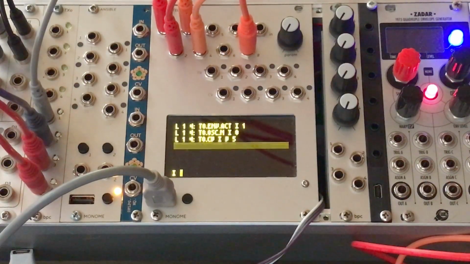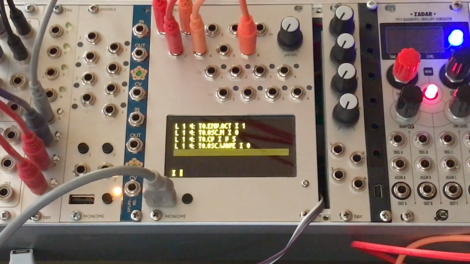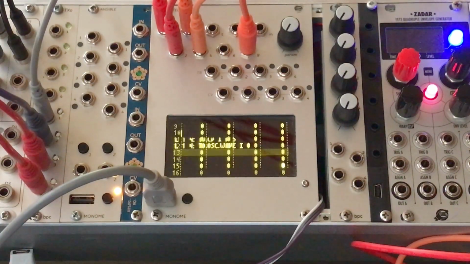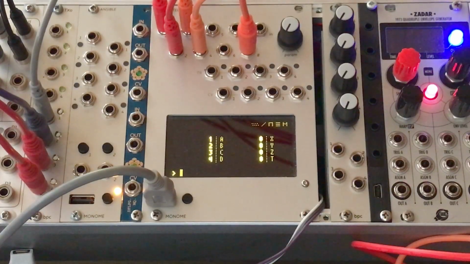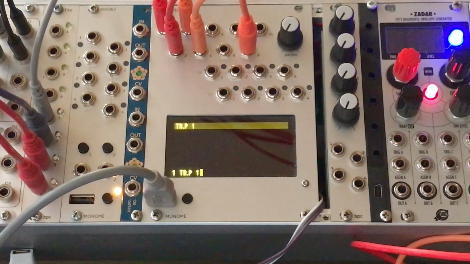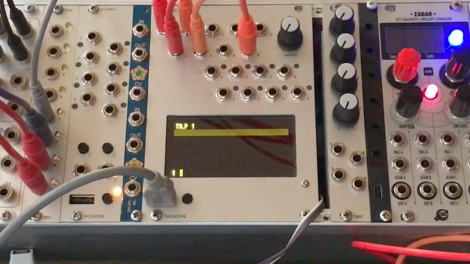Actually, let's do one more. Just to make this portable, we'll do L 1 4: TO.OSC.WAVE I, and we'll set that to 0 for a sine wave. I'll do F10 again to run that script. All right, so let's see here. We'll go back to script 1 now. We've got it triggering pulse 1 just for a visual reference. We can leave that in.